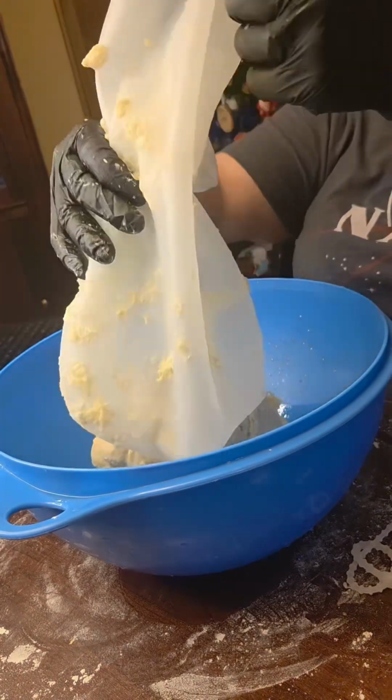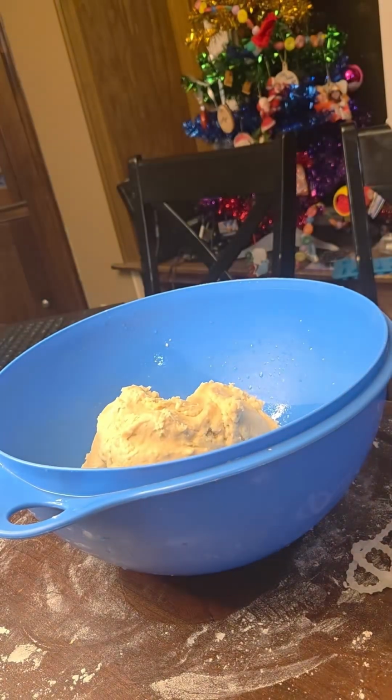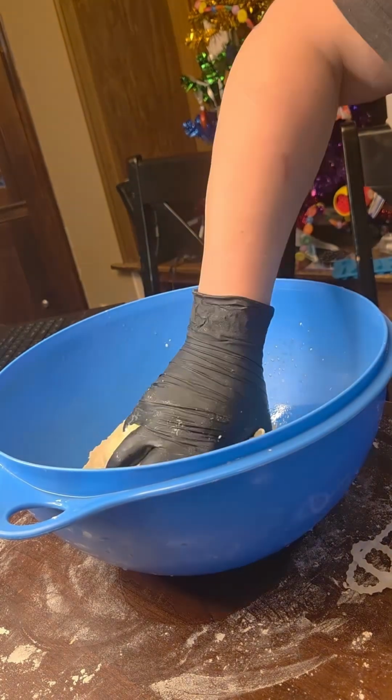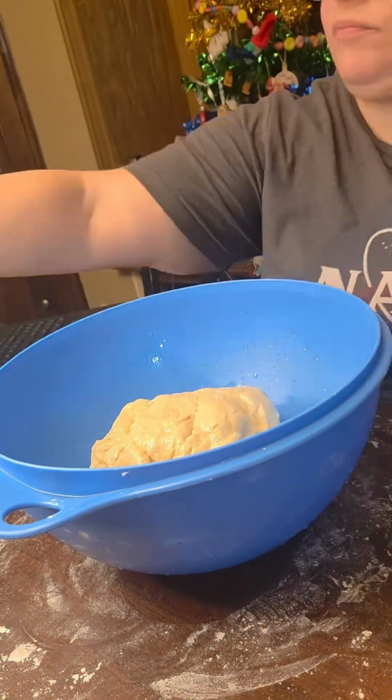Alright, next step is to put our dough in our oiled bowl. Flip it until the dough is covered in oil. Cover with a towel and let that dough rise for about an hour.